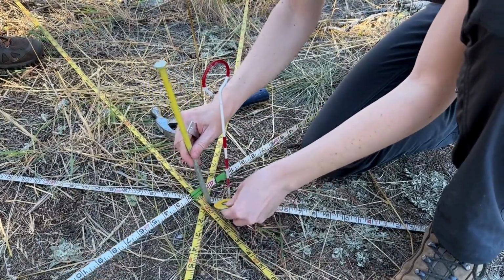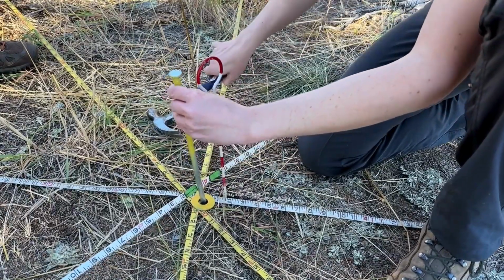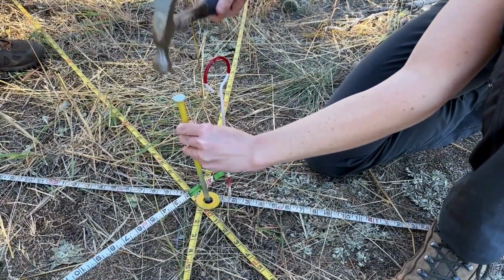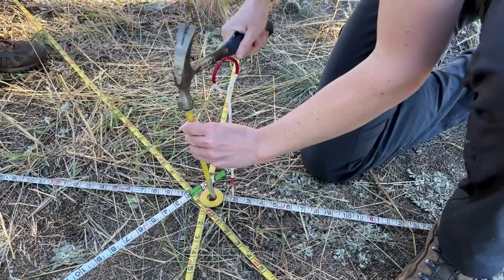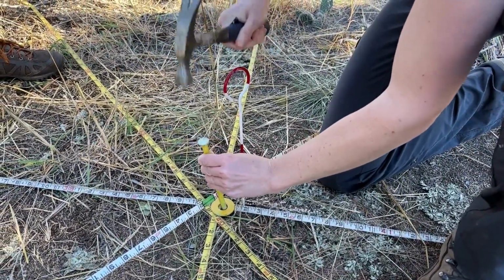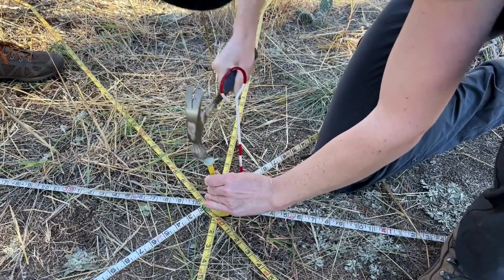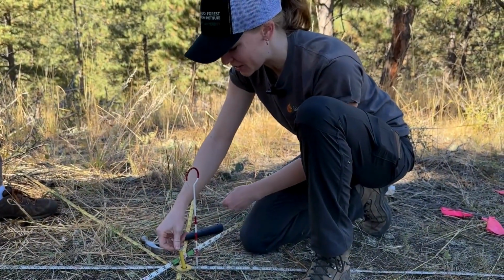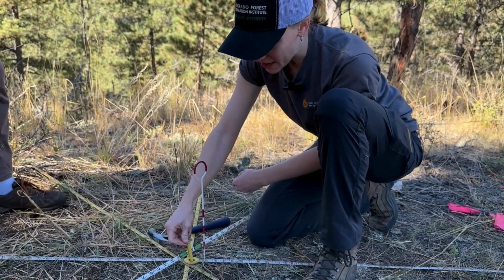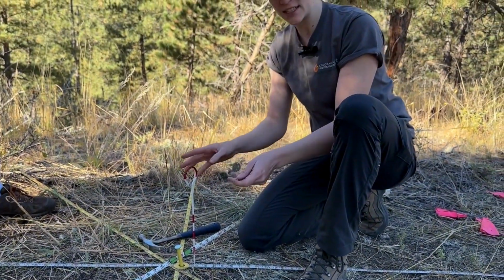We want to put the nail through the washer and then tap it into the ground. Hopefully you don't hit a rock. We want to make sure we leave the nail out of the ground by an inch or two, so that as litter and duff collects, it doesn't get too buried.